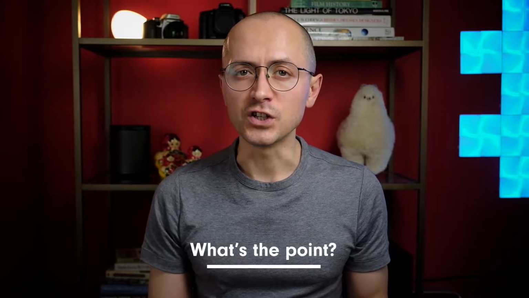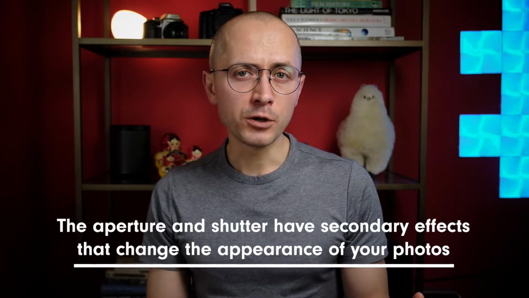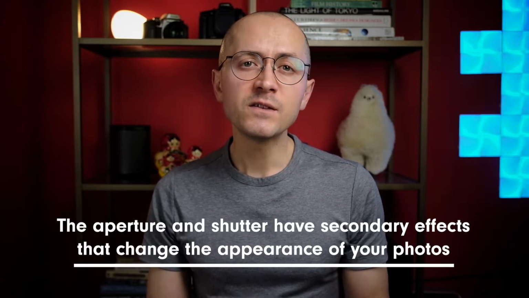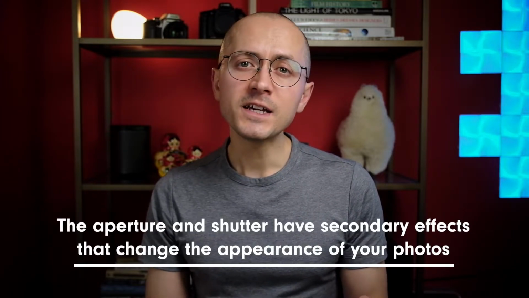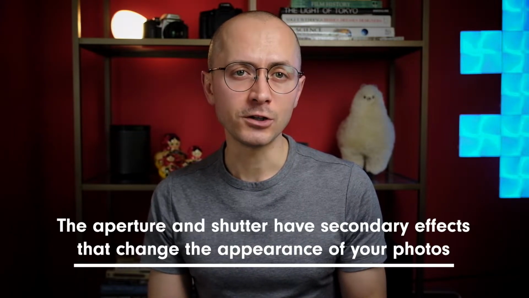Students attending my beginner courses get this concept quickly but question its usefulness. What's the point of making these adjustments if the exposure remains unchanged? The point is artistic. Although the primary purpose of the aperture and shutter is to regulate exposure and picture brightness, they have secondary characteristics that can change the artistic appearance of your photograph, giving it a distinct character.